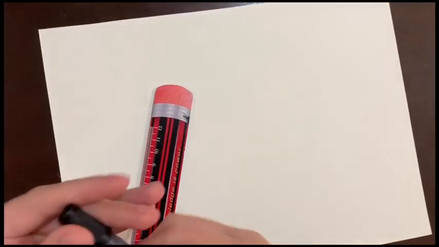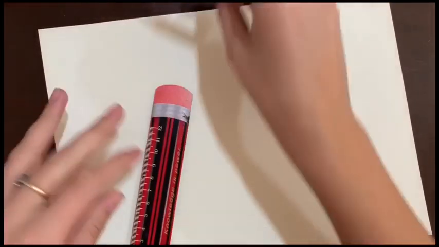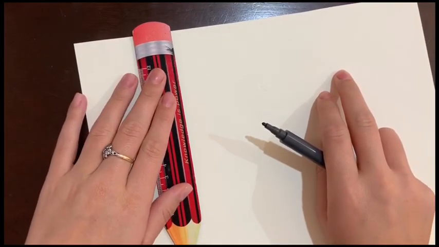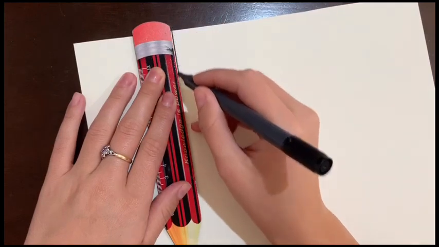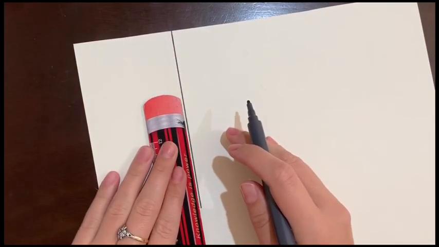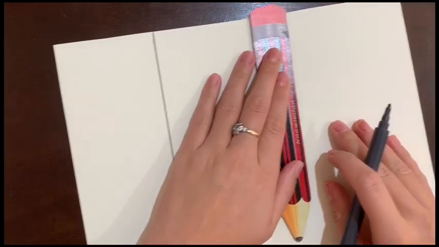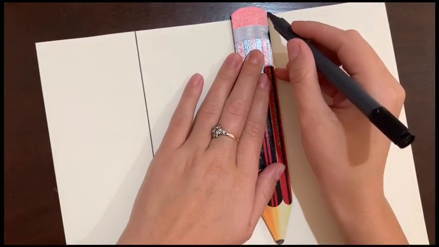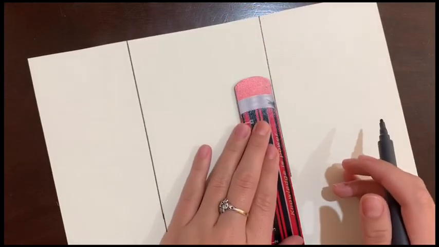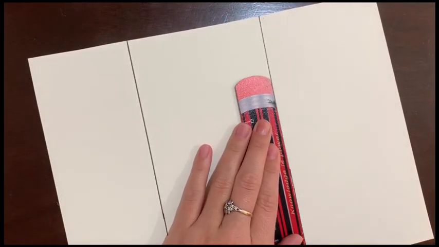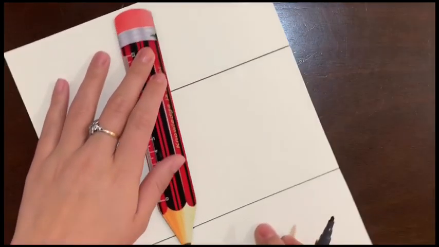So let's start. I'm gonna use black marker to make lines. Like this. You can make more of them, more lines, more different patterns if you want to.